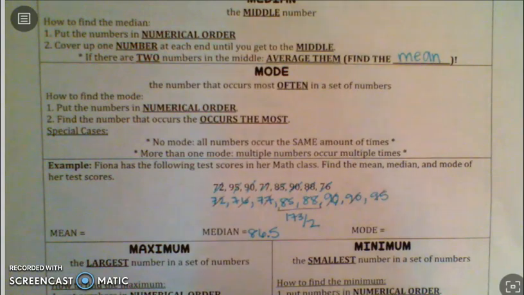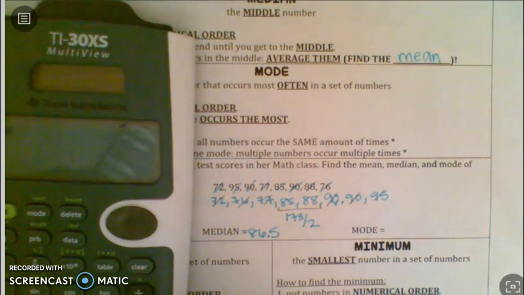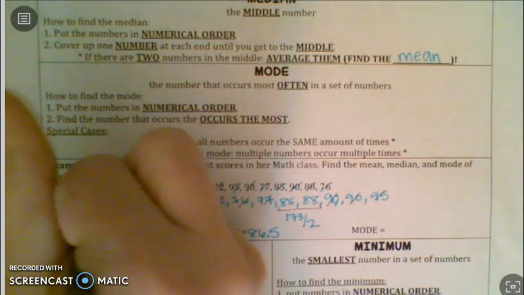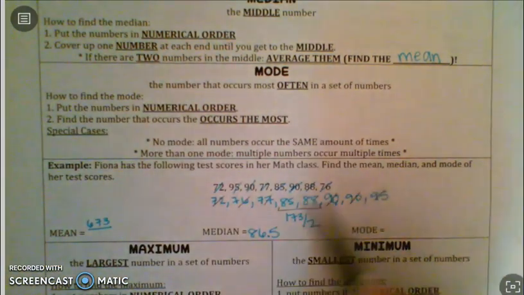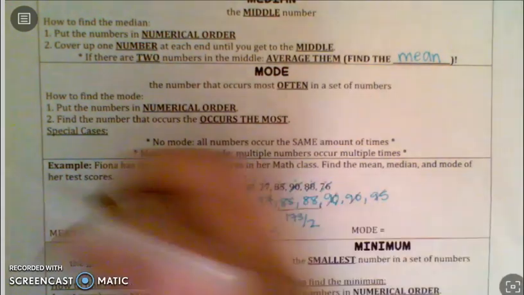Okay, to find the mean, you have to add them all up. So let's go ahead and do that. 72 plus 76, 77, 85, 88, 90, 90 again, 95. So you get 673 when you add them all up. We have to divide by 1, 2, 3, 4, 5, 6, 7, 8 numbers.